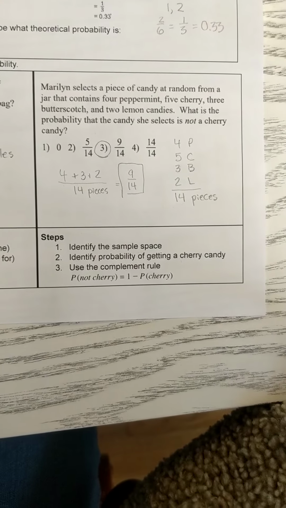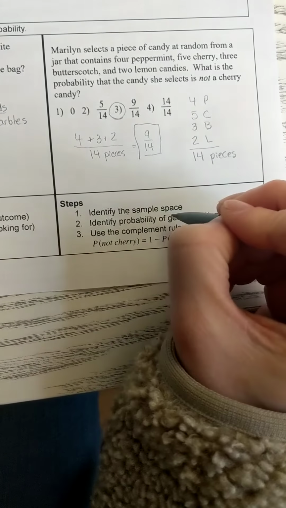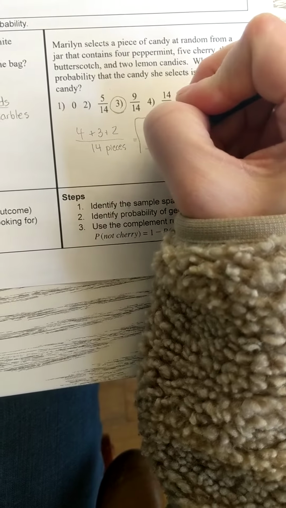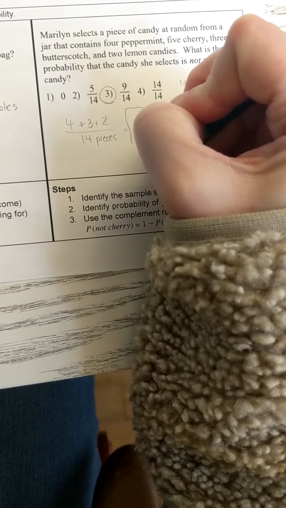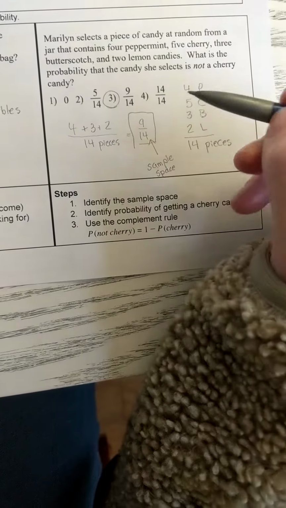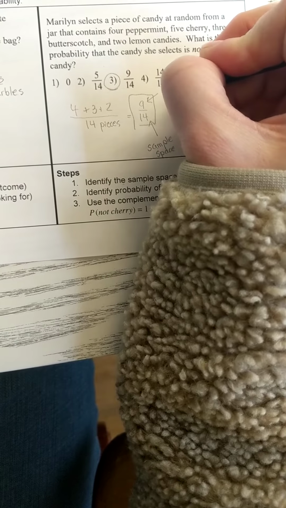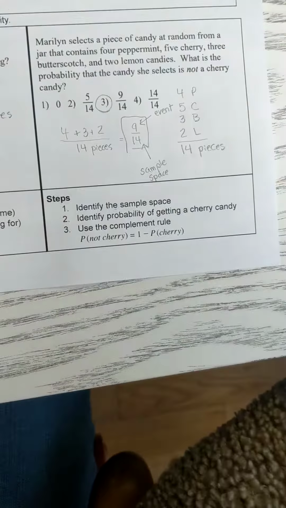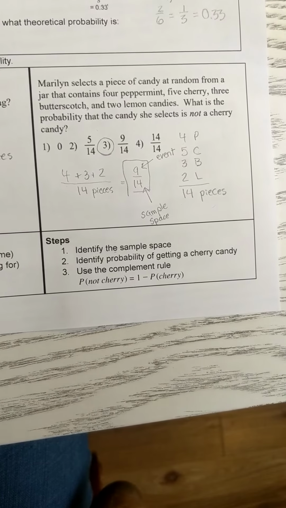Just a little word on terminology. When the problem is asking about the sample space, that's what the bottom number is. And when they're asking about the event, that's what the top number is. Okay. All right. We'll meet together to talk about the think, pair, share.